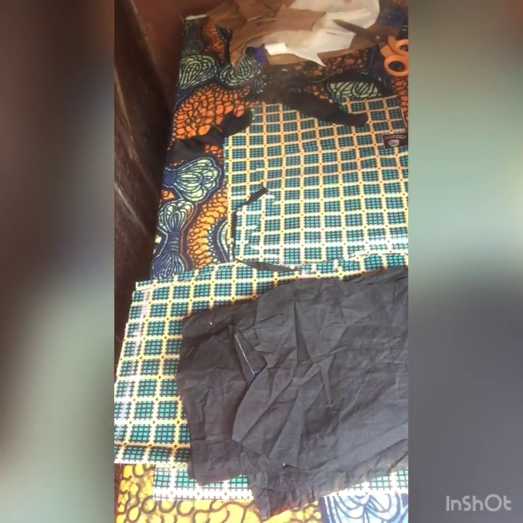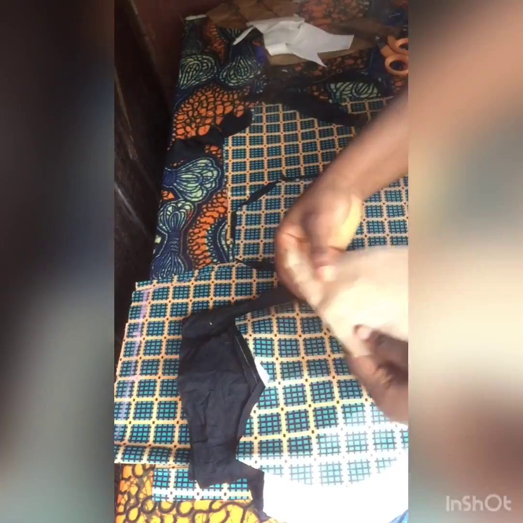So I just went ahead to cut out my lining piece and every other thing, including my yoke. And my yoke is actually an illusion net, so that's basically what I'm using for my yoke. And I've already cut out everything. You can see it's already looking fine. So I just decided to double pad this dress, not for any specific reason, but it's all about preference, right?